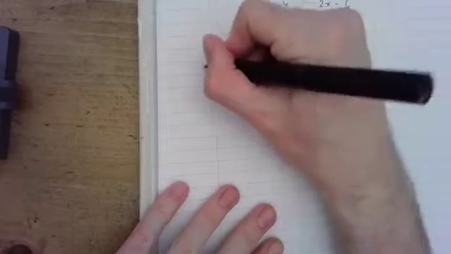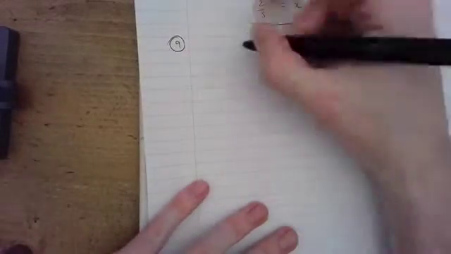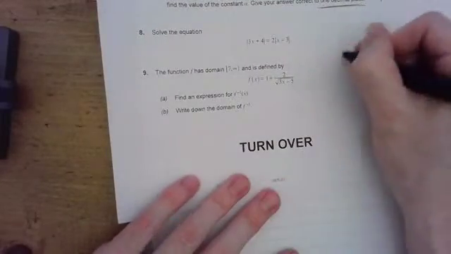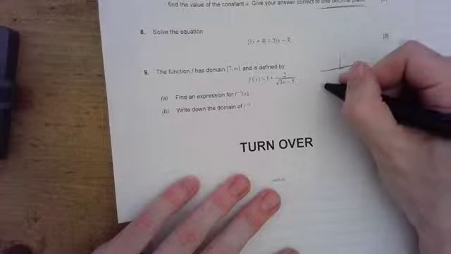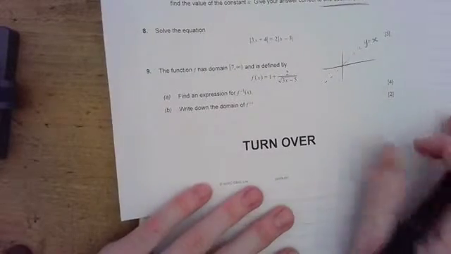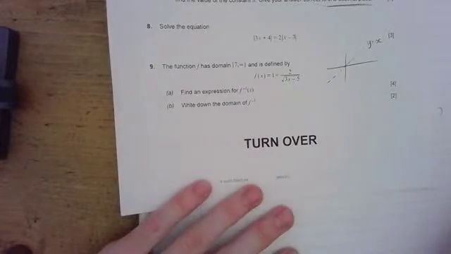The next one, we are on to our functions. So 9. And we are asked to do an inverse function. So we're given this thing here. Inverse functions are graphs that are reflected in this dotted line, which is y equals x. Okay, and it says find an expression for f minus 1 of x, and then write down the domain of that.